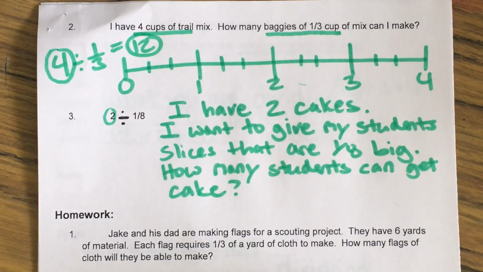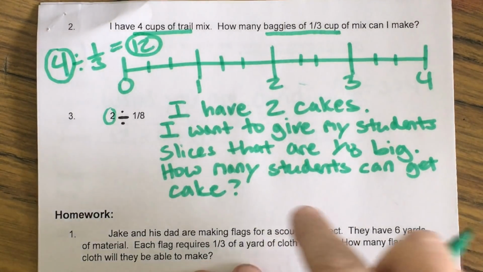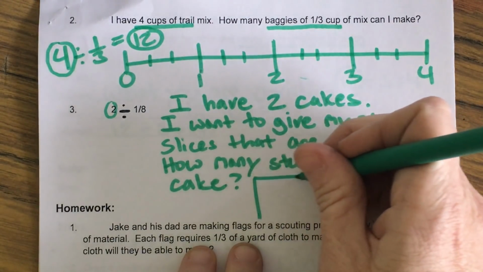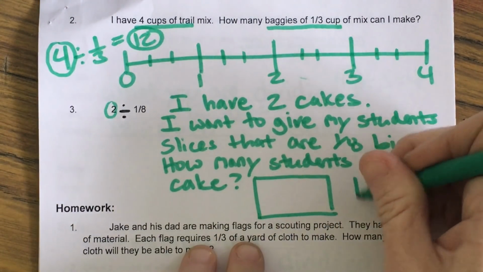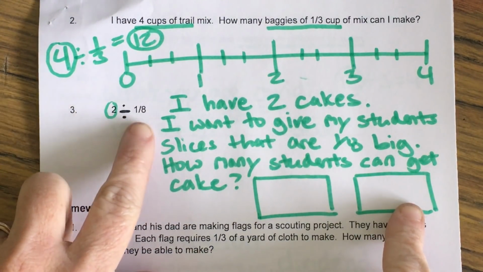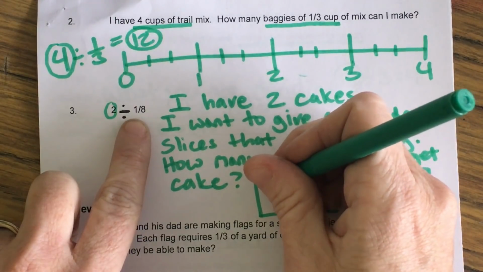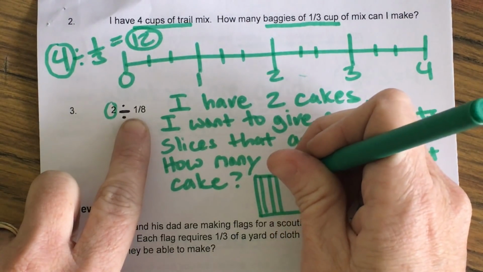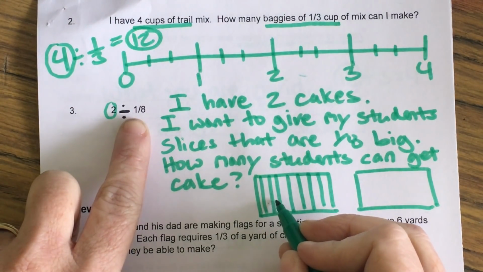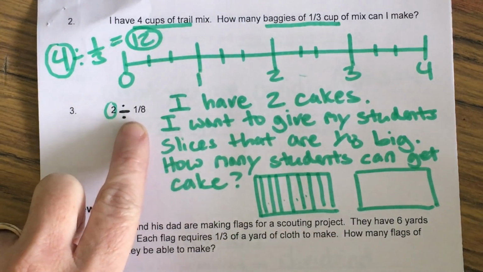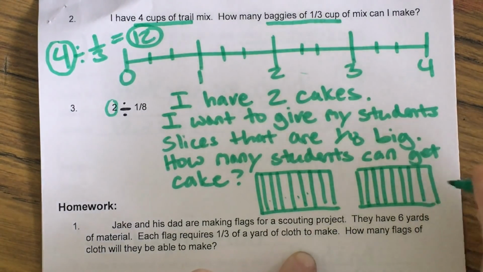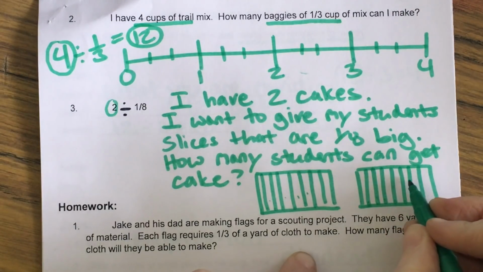Okay, so now let's actually draw this. And I'm going to have to kind of squish it here. So I have my 2 cakes. I think I'm going to use an area model for this. There's a cake and there's a cake. So I drew what I have. I'm going to divide them. So I need to divide them into slices that are 1/8 big. Is that 8? 1, 2, 3, 4, 5, 6, 7, 8. Yep. Now I need to divide this into slices that are 1/8 big. 1, 2, 3, 4, 5, 6, 7, 8.